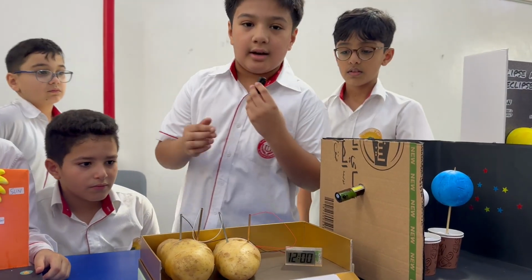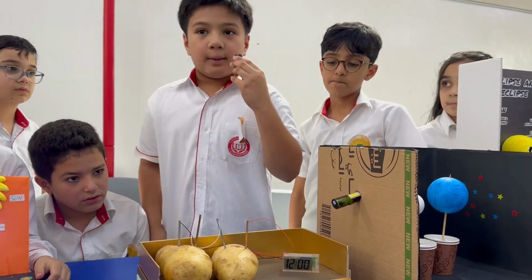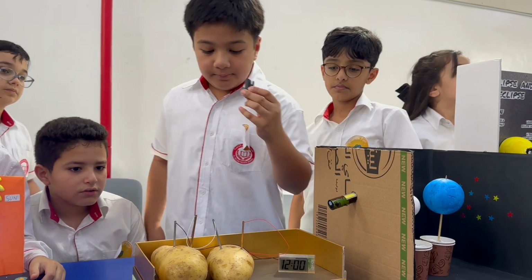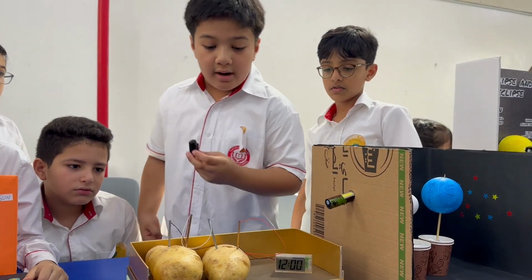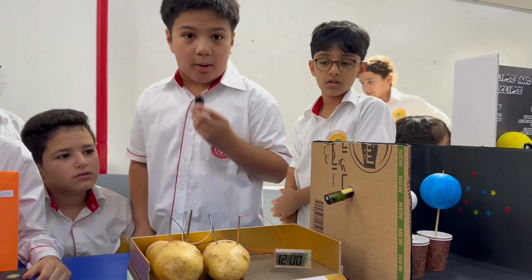The red one is the positive and the black one is the negative. So when you connect the positive wire to the copper rod and you connect the negative wire to the zinc rod, and then there's another white wire which you can connect to both the other zinc and copper rods.